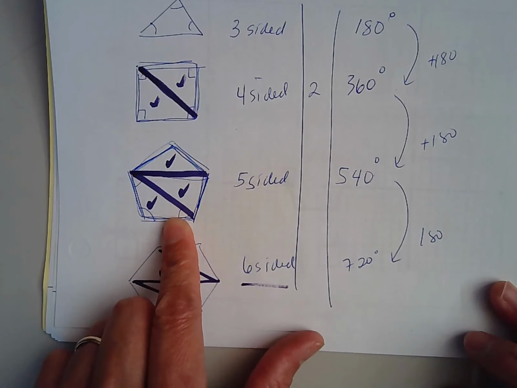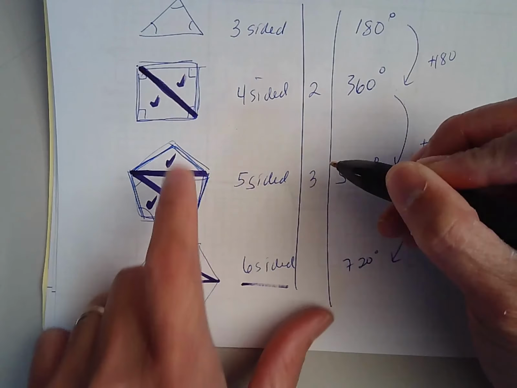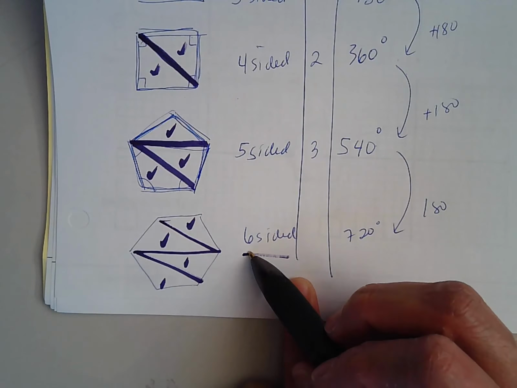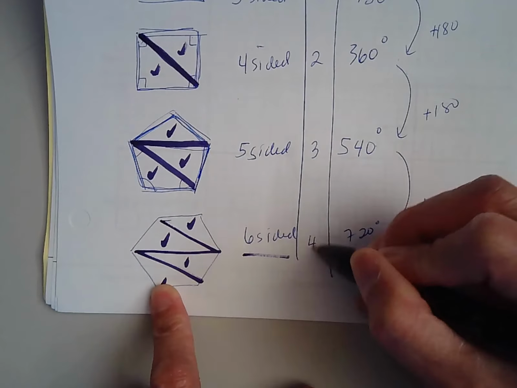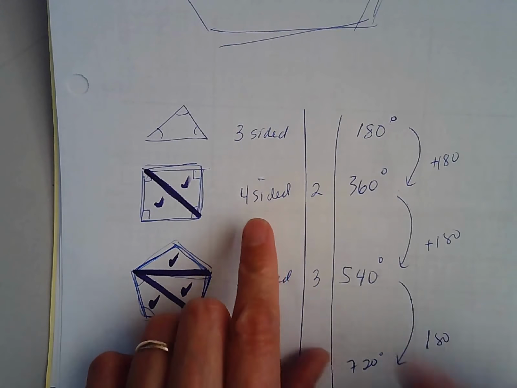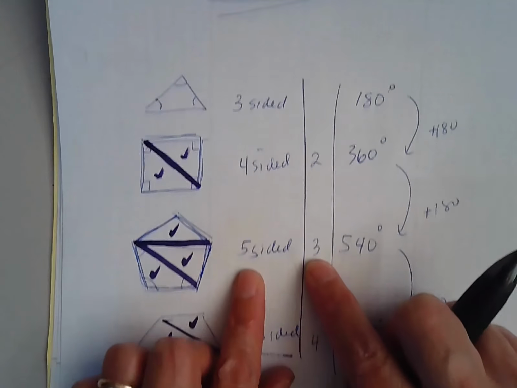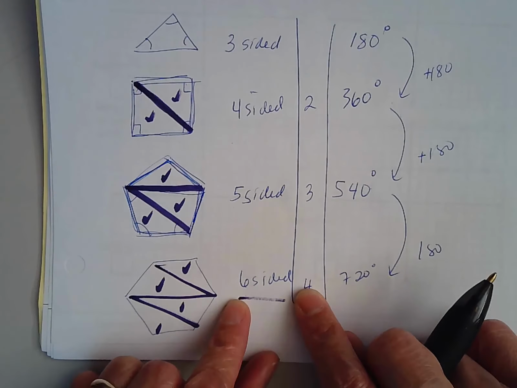A 5-sided? 3. A 6-sided? 4. You see what's happening? 4 and 2, 5 and 3, 6 and 4.